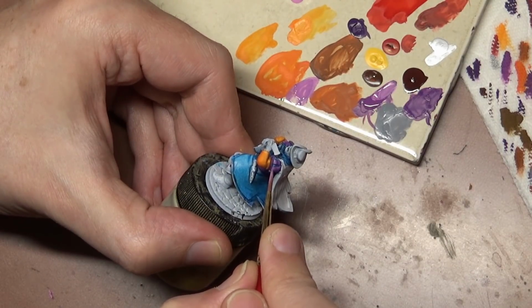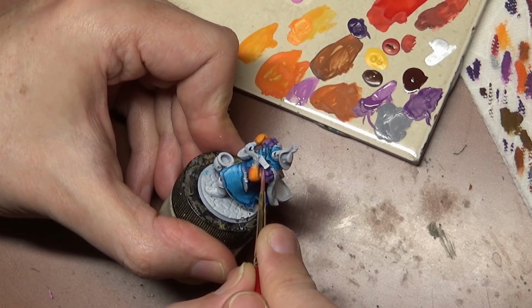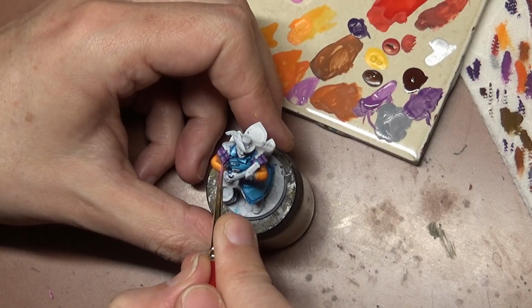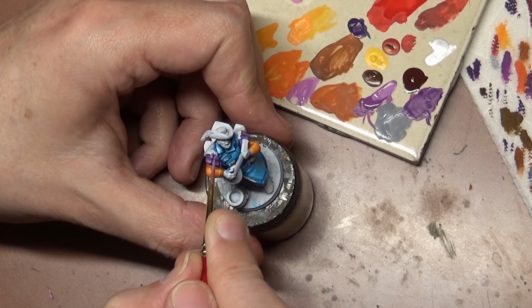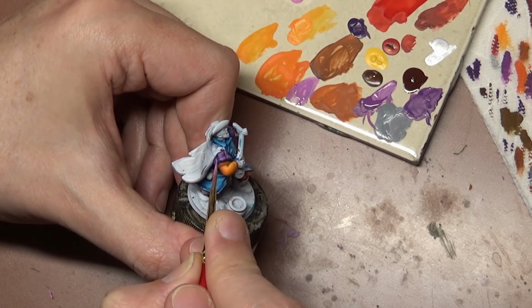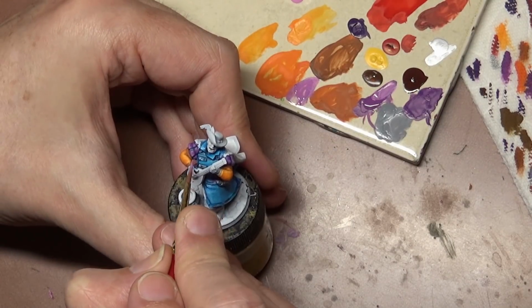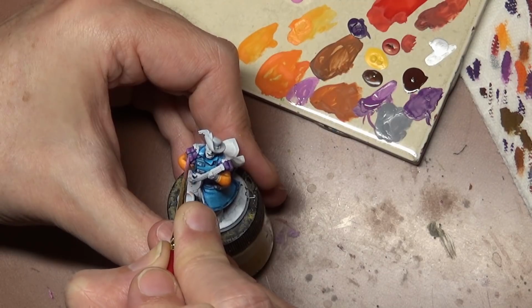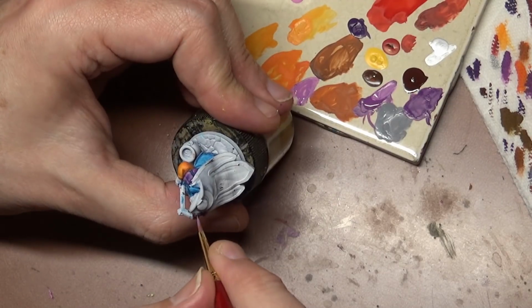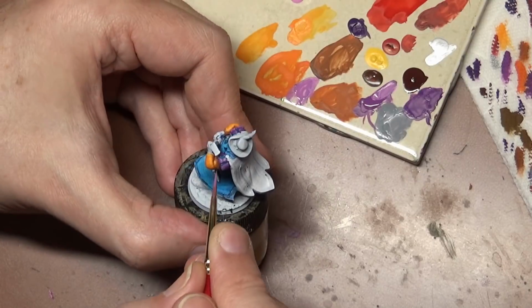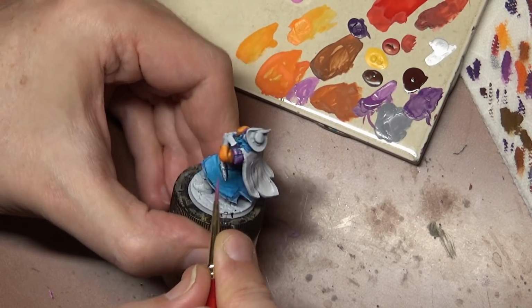What that does is make the entire paint job more visually cohesive. You have the same colors used here and as well as over there. This doesn't necessarily apply to every single color that you use on the miniature, but when it comes to your main colors, it just looks more visually appealing if you balance them.